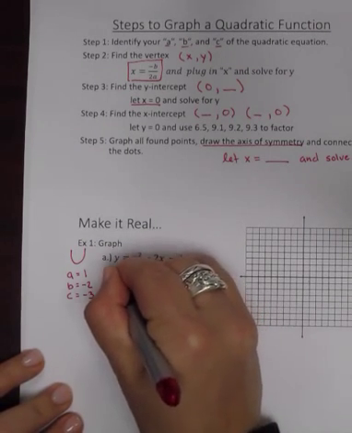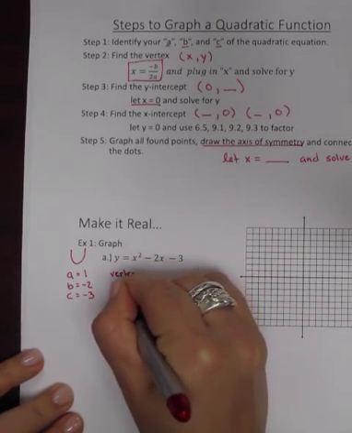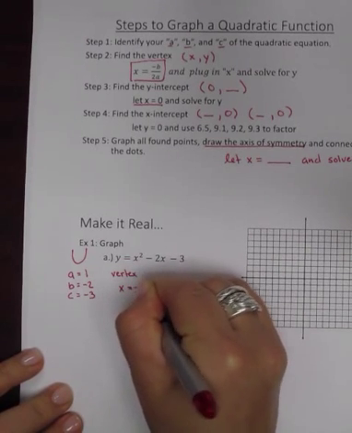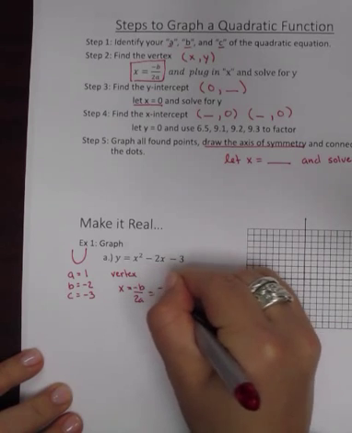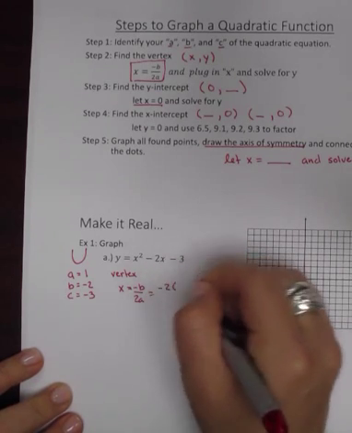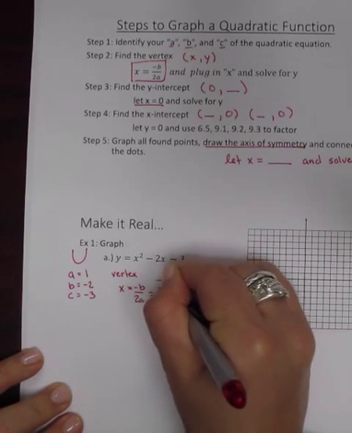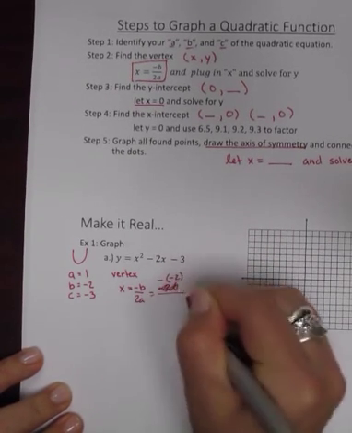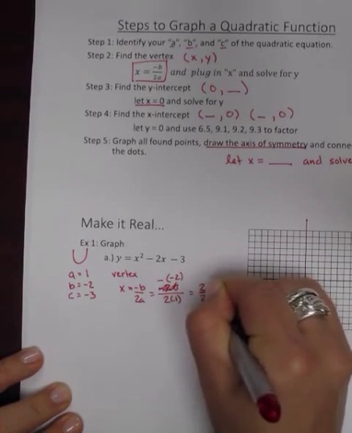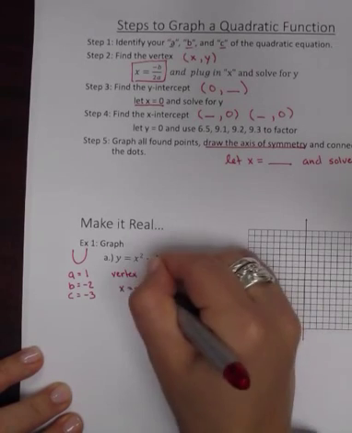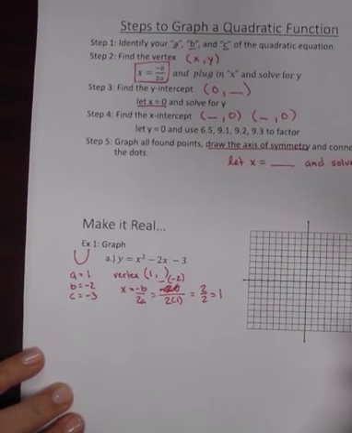Step 2, we have to find the vertex. So first thing I need you to do is I need you to write your formula. So you got x equals negative b over 2a, and once you write your formula, then it's a simple plug and chug. So we got negative negative 2 over 2 times 1, which will clean up to be 2 over 2, and 2 over 2 gives me 1. So my x is going to equal 1, and now all I got to do is find my y.